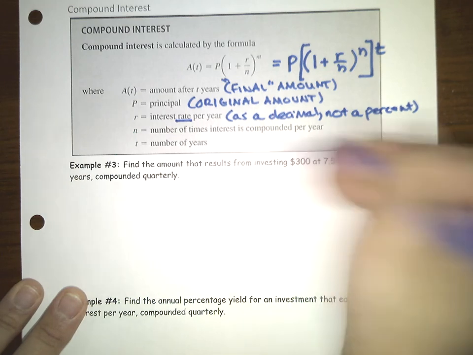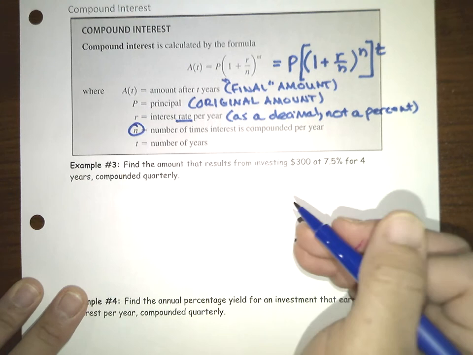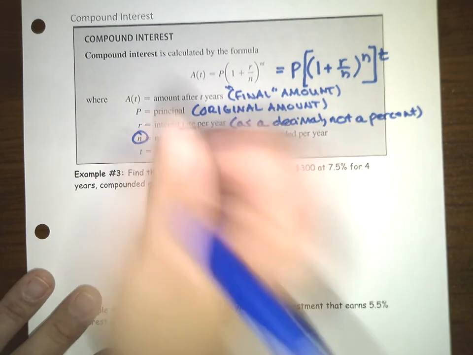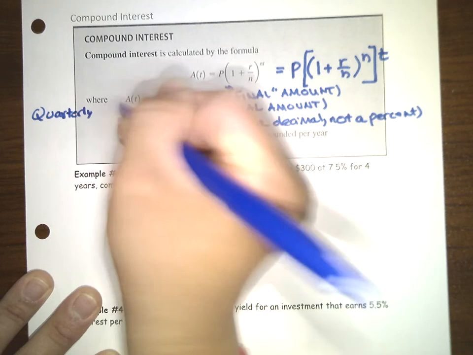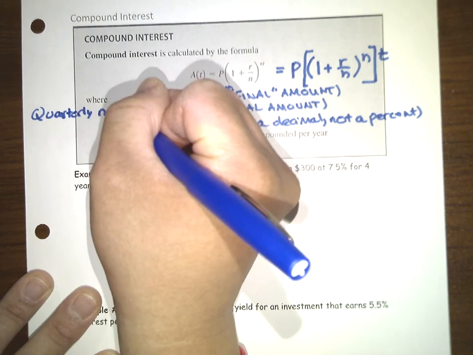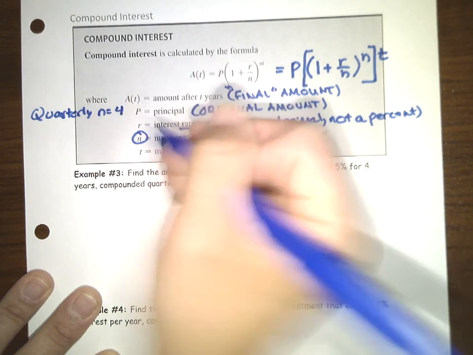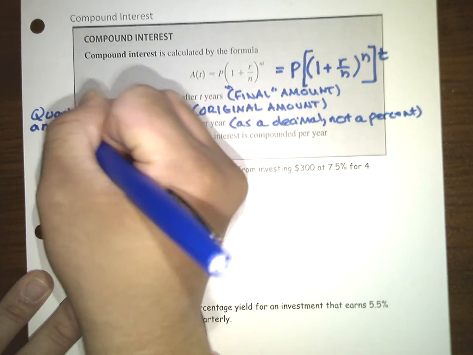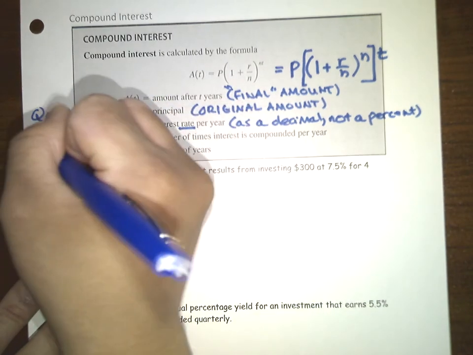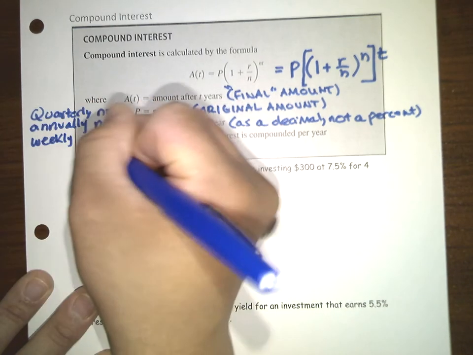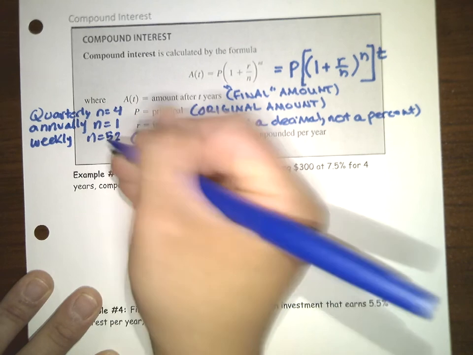So for this n, the one thing that I will point out, for example, is if somebody said quarterly, then n would be 4. If somebody said annually, then n would be 1. If somebody said weekly, then they're going to use n as 52.